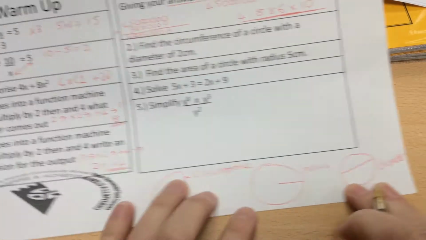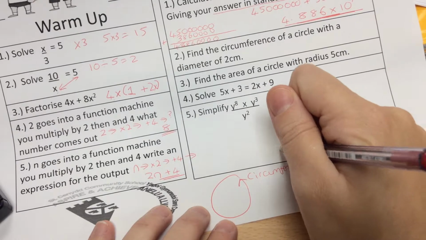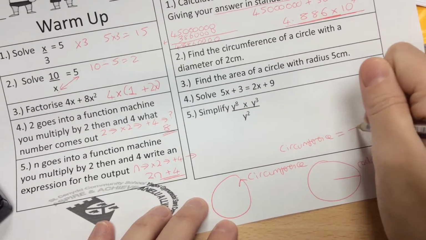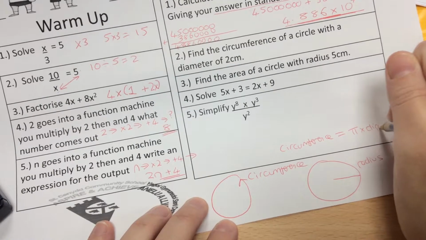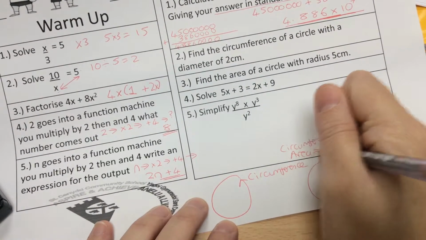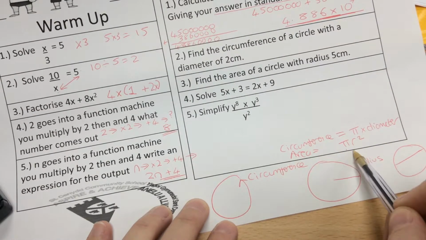And there's two formulas you need to know for a circle. You need to know that to work out circumference, you need to do pi times the diameter. And to work out area, you need to do pi r squared. Pi times radius squared.